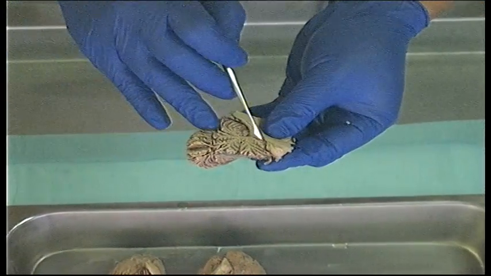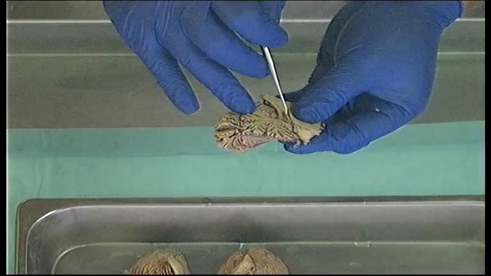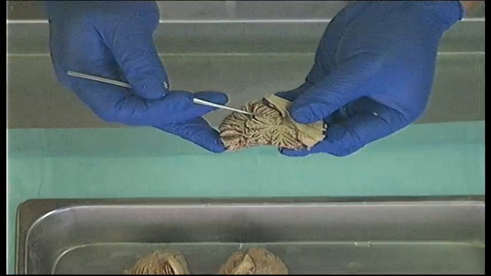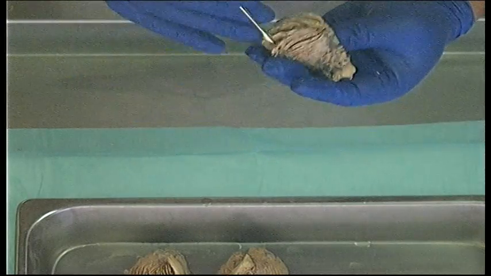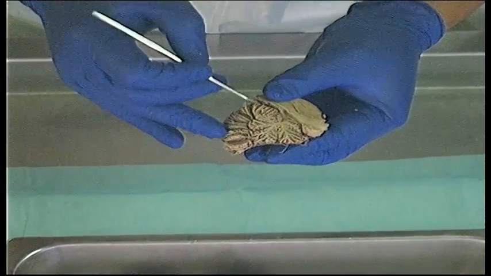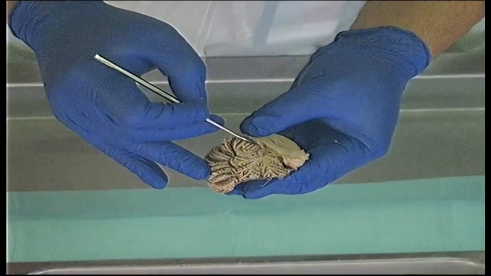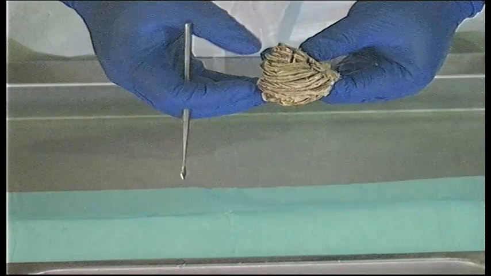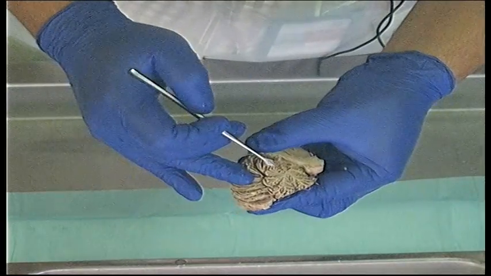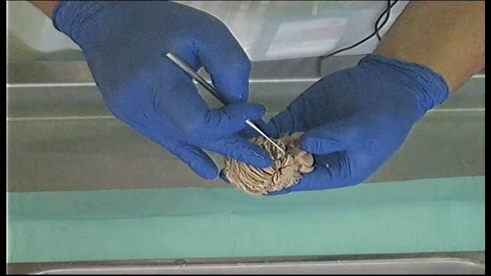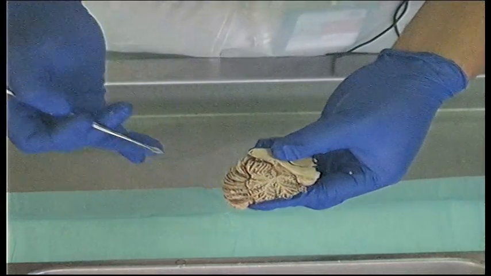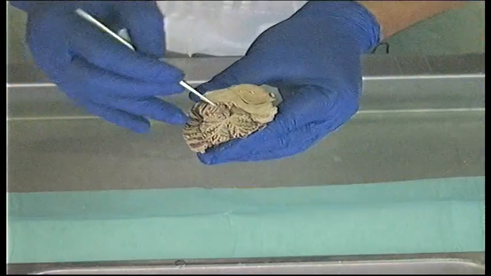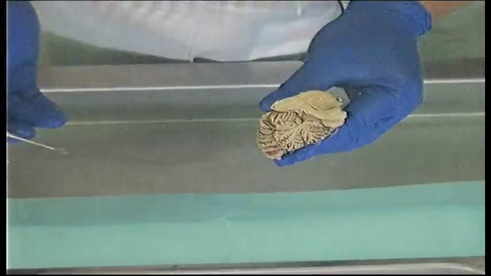This is the vermis: lingula, central lobule, culmen. Declive, folia, and then this is the area of tuber, pyramid, and uvula, and last but not least is the nodule. This looks like the nodule that belongs to the flocculonodular lobe. That is the vermis, and you can see the grey matter and white matter.